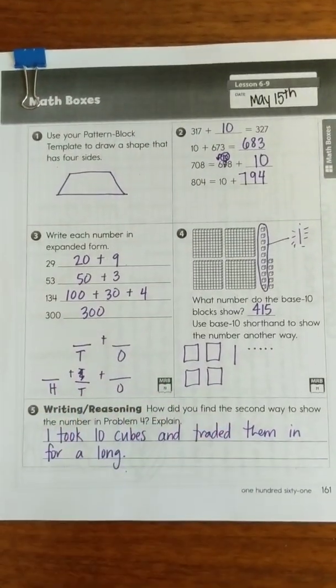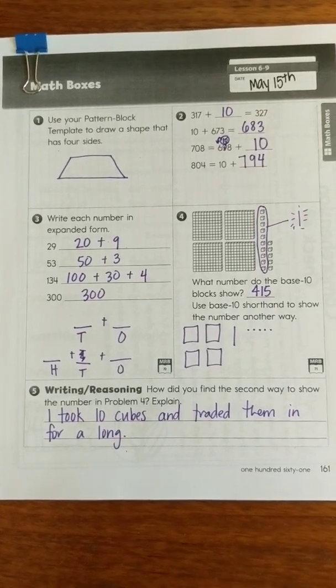Okay, so here are your answers for math for Friday, May 15th. Great job, guys.